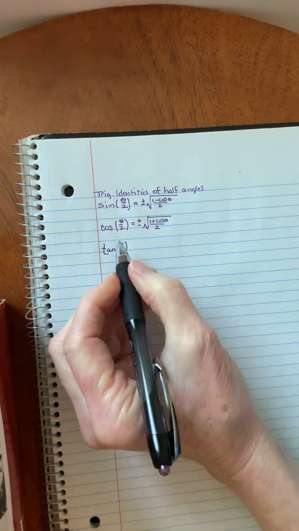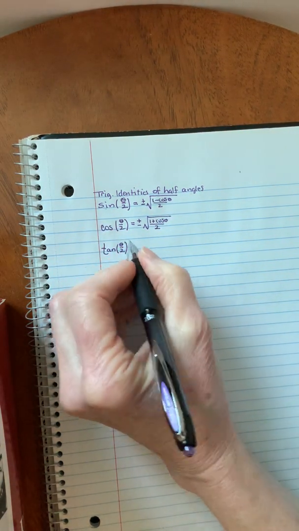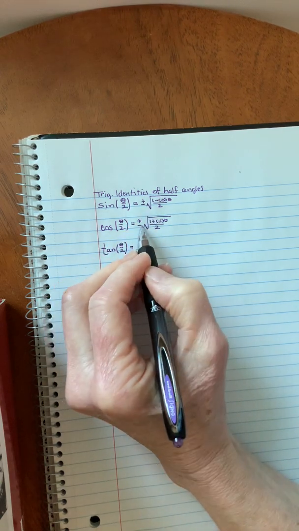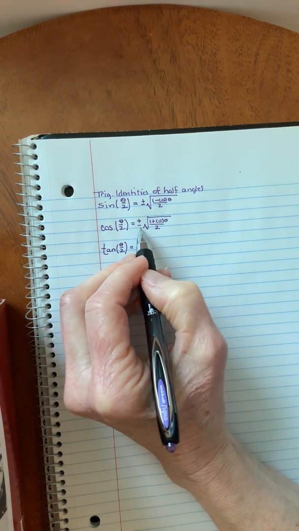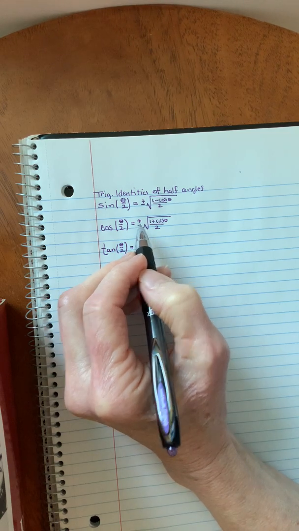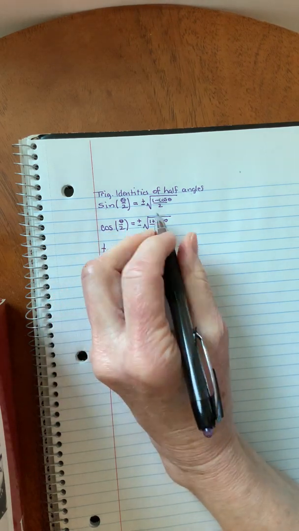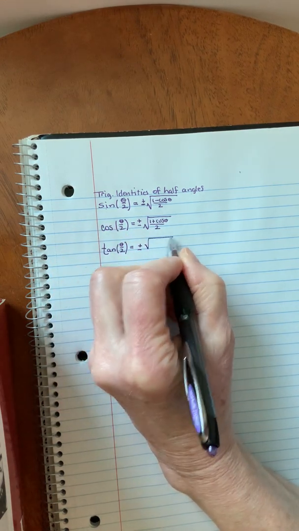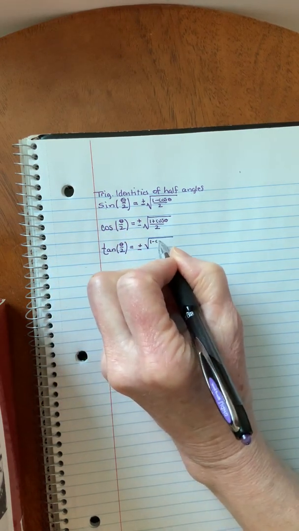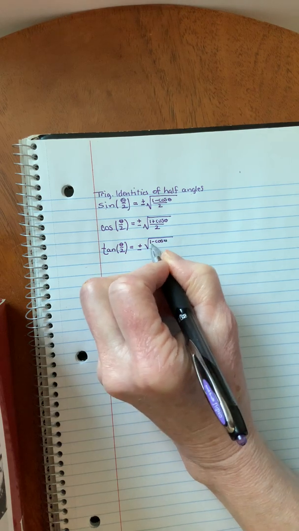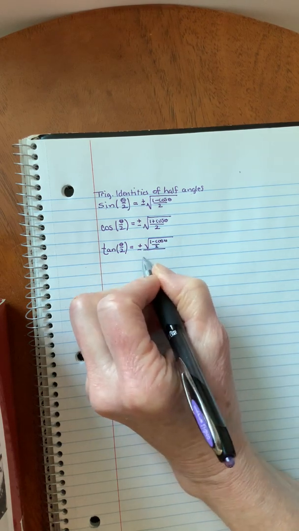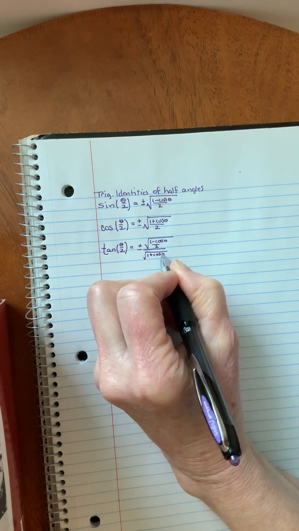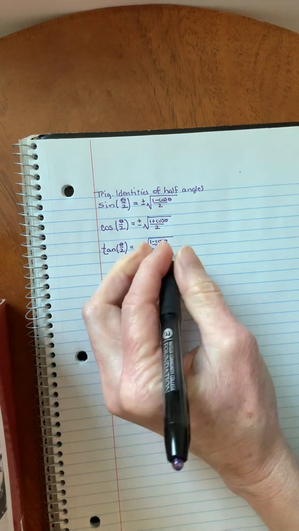You know that sine divided by cosine is equal to tangent. So let me take this. It is plus or minus from these. They don't cancel each other out necessarily. And then we've got this one on top, this one on bottom. So we've got 1 minus the cosine of theta over 2, and this one is the square root of 1 plus the cosine of theta all over 2.